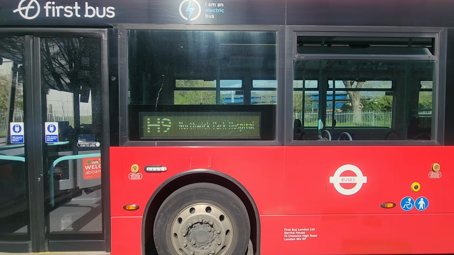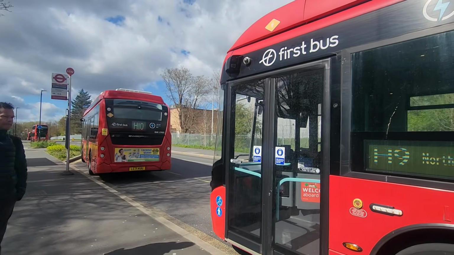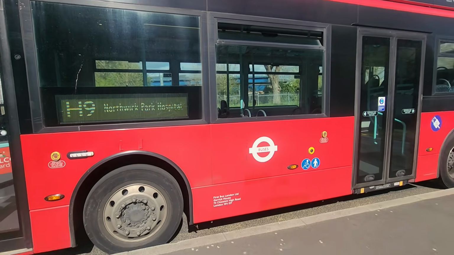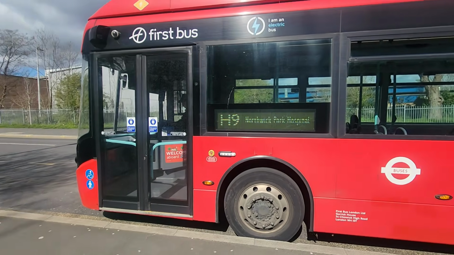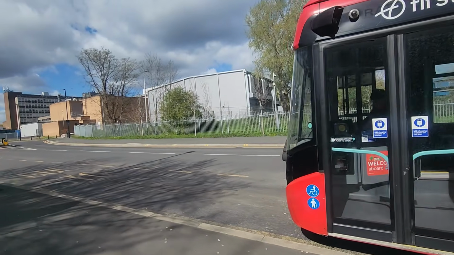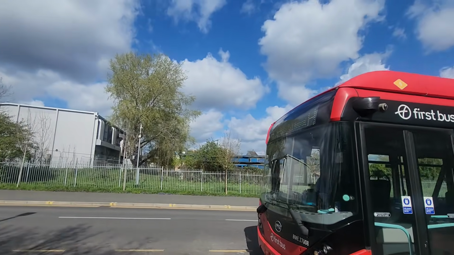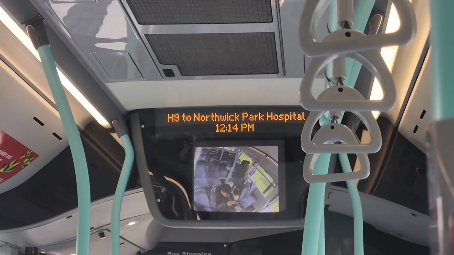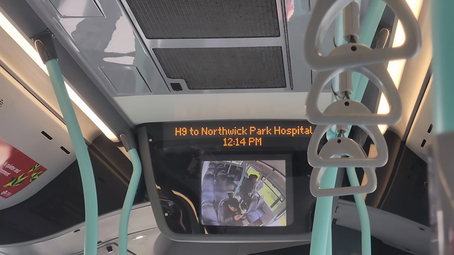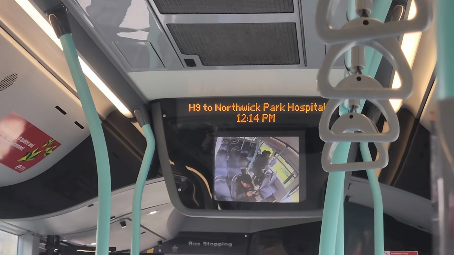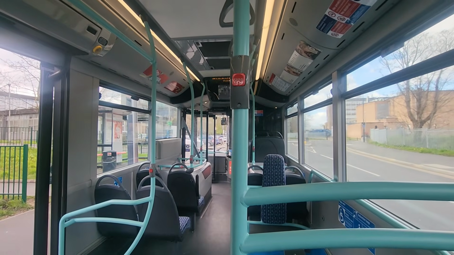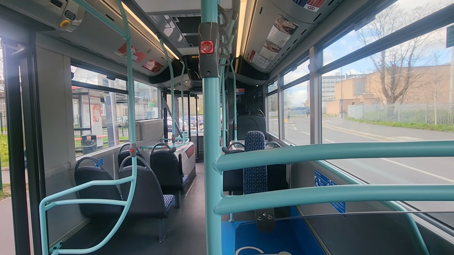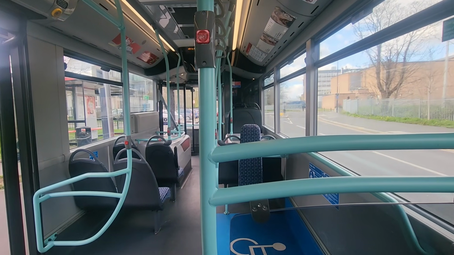The H9 is now here, and the H10 is just leaving. This is the H9 just here, and we are going to be riding this bus. So we are now on the H9, ready to start our journey.